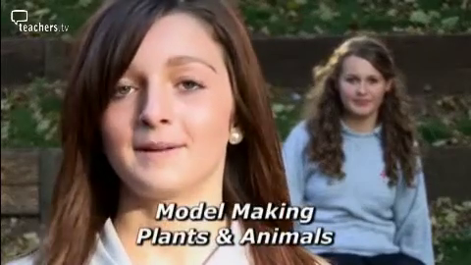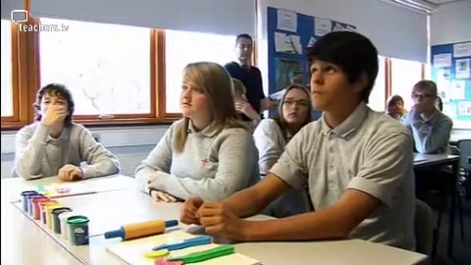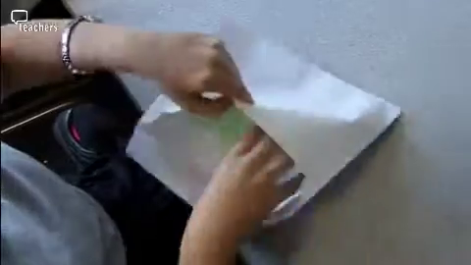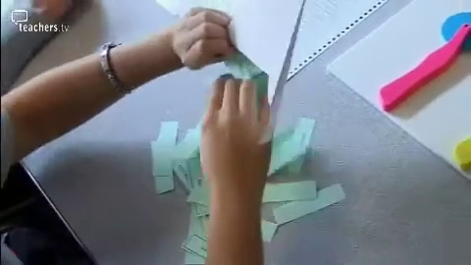A great lesson idea for ecosystems. Model making plants and animals. I'm really excited by ecosystems, but you know what it's like sometimes when you're teaching year 10 and 11 their GCSE, they're not always on board with you. I've found a really exciting way of actually teaching ecosystems, and that is not just using textbooks, but trying to get the students to think creatively, to actually use card sorts and then to go on and make models from clay.